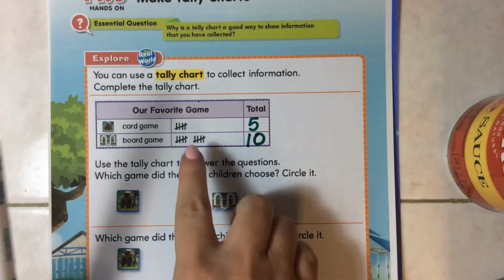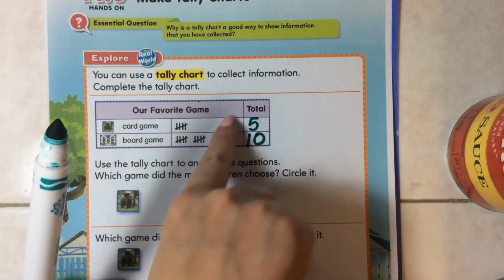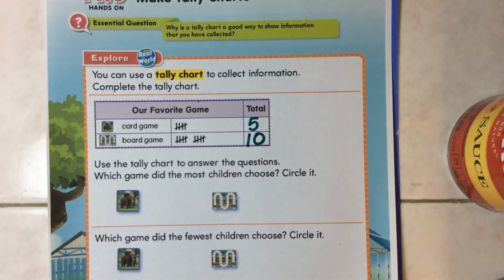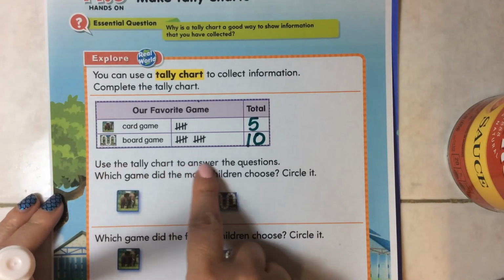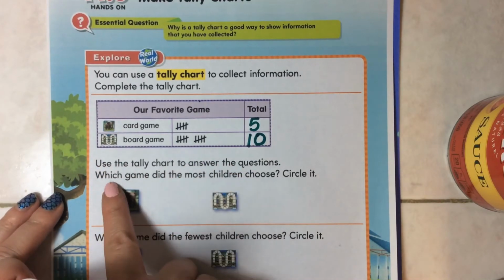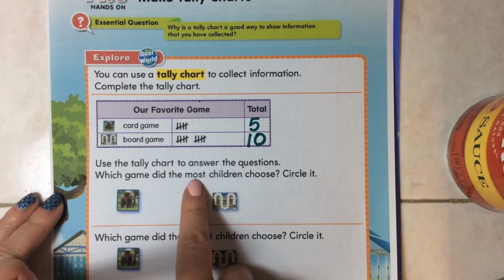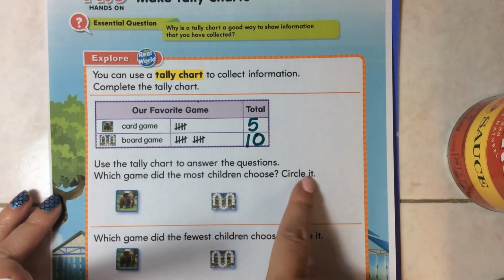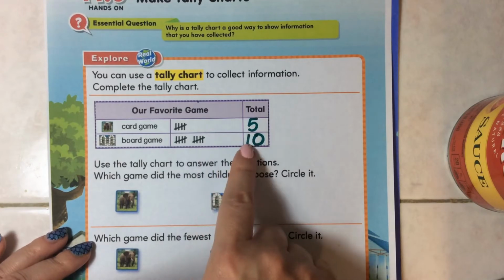Okay, because we have 2 complete with the 4 and then the 1 across. Now it says, use the tally chart to answer the questions. Which game did the most children choose? Circle it. So let's look at these two. Which one had the most who voted for that game?